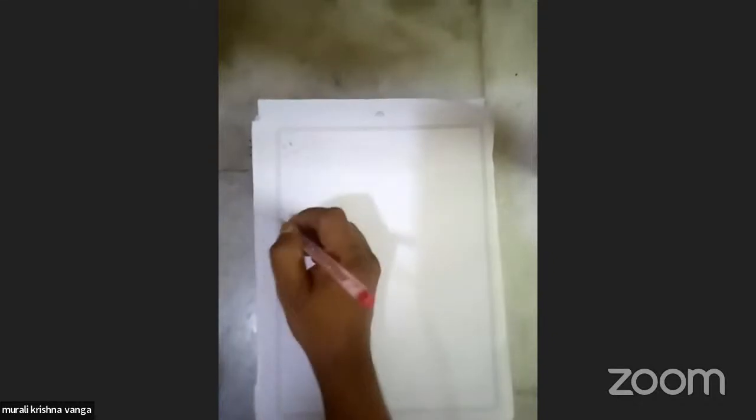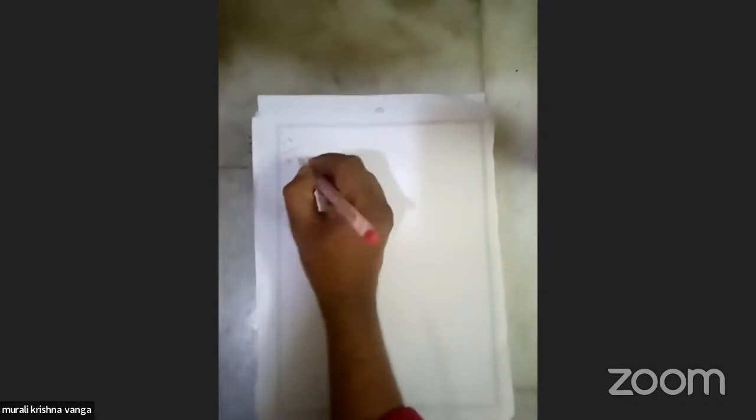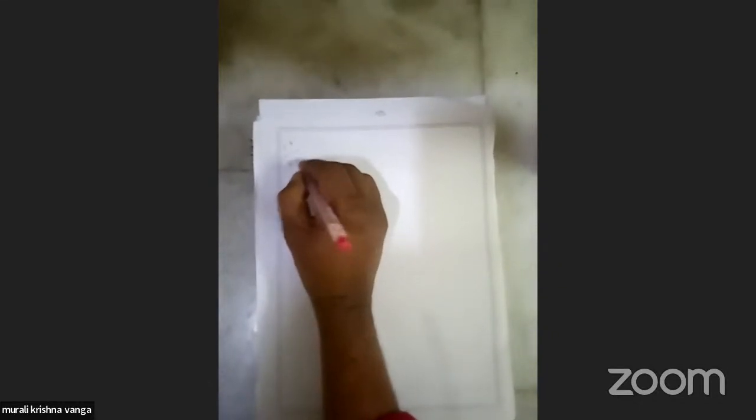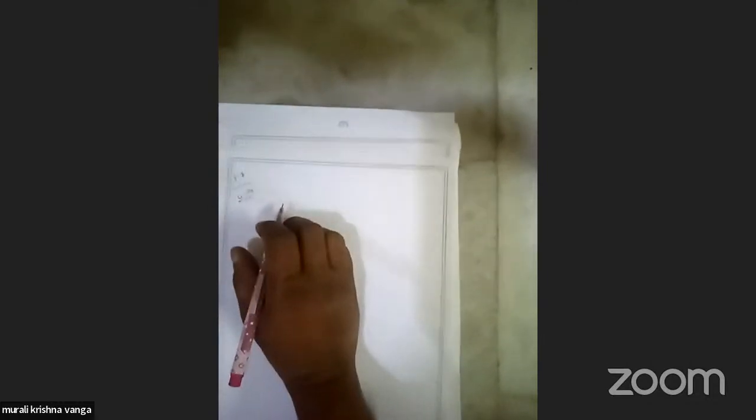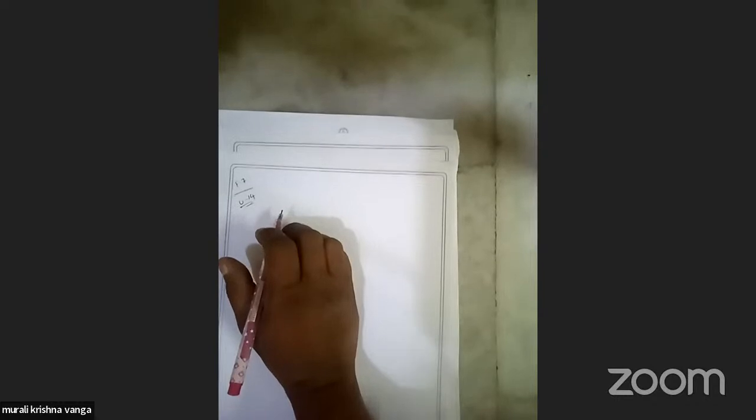Today we are going to discuss paper 7, unit 14. That is synthesis of pyrimidines, purines, and xanthine bases.